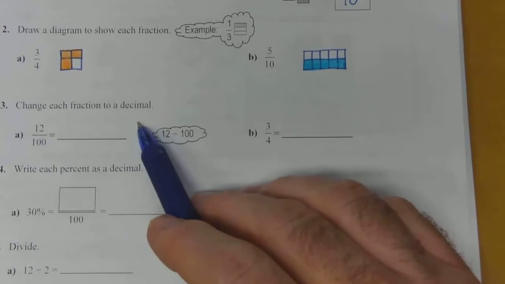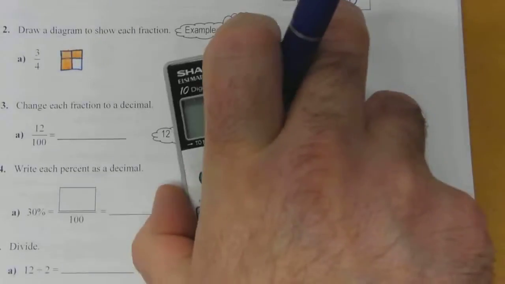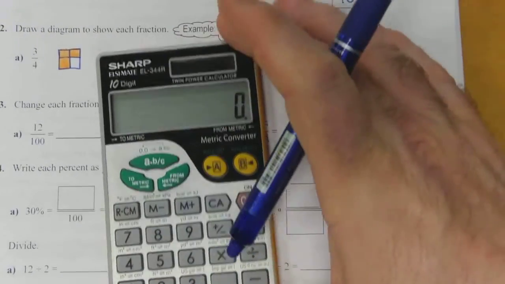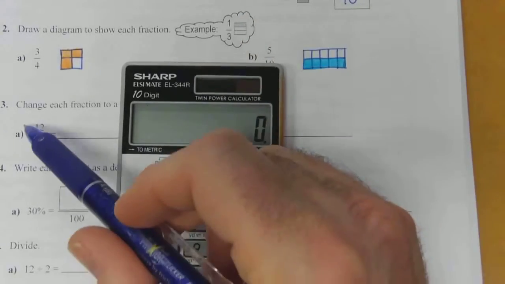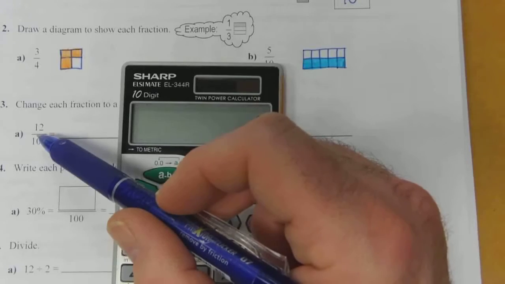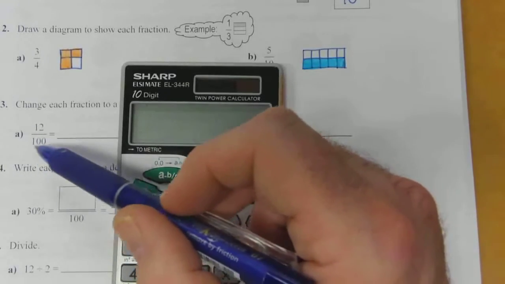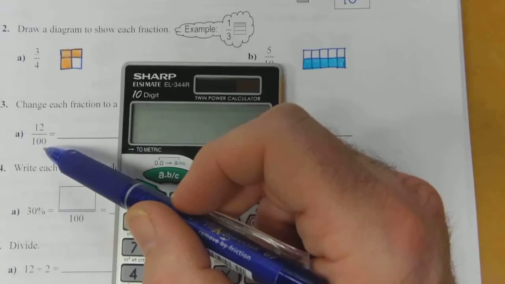Change each fraction to a decimal. In order to do that, we need to be able to do division. And so a fraction, this line here in your fraction, that actually just means division. When we draw a fraction, we're being lazy and we're not converting it to a decimal. Sometimes it allows greater precision.